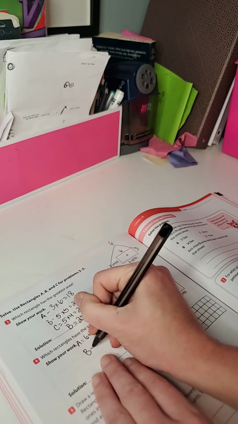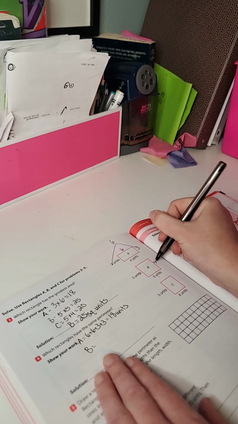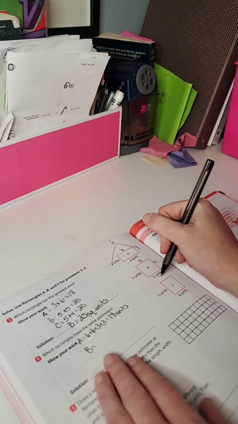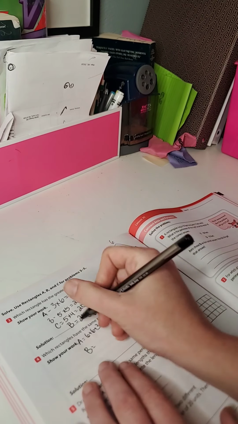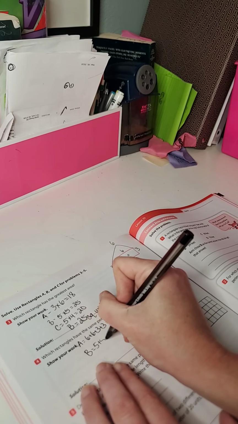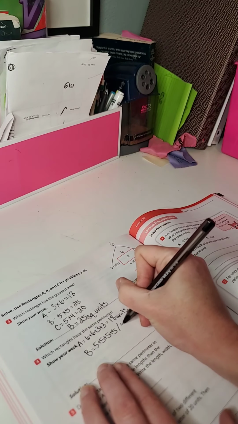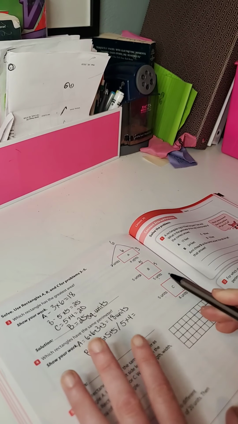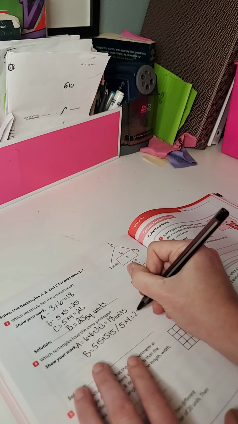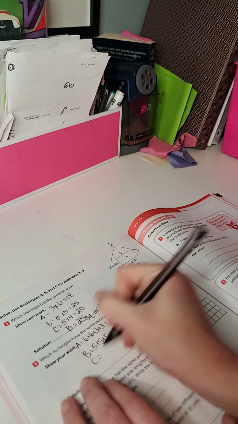B. Okay, this is 5. What a perfect square here. 5 and 5 and 5 and 5. So really, if you wrote it out, it would be 5 plus 5 plus 5 plus 5, which is silly because we could just do 5 times 4. Okay, so 5, 10, 15, 20. 20 units. On to C.